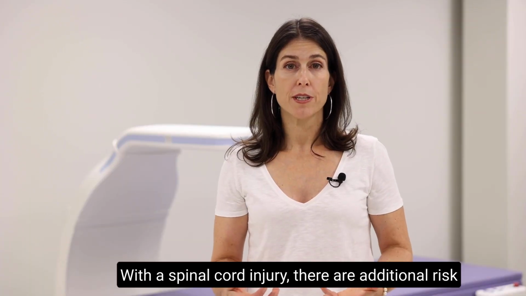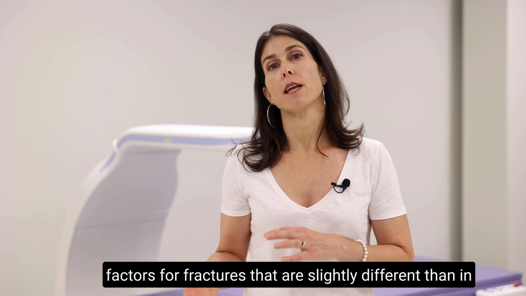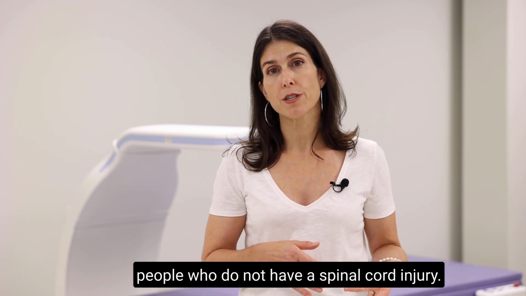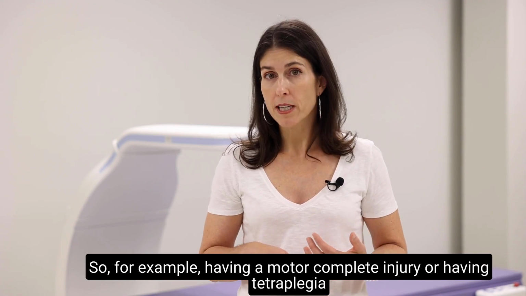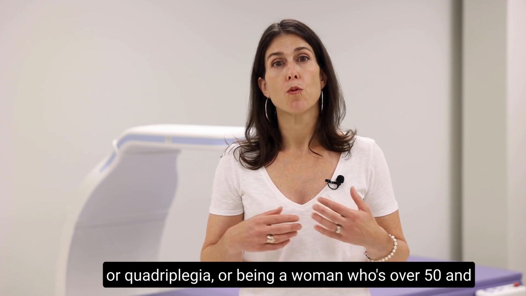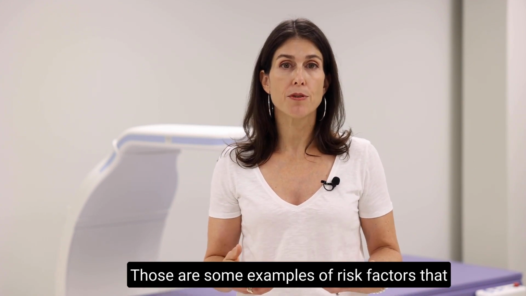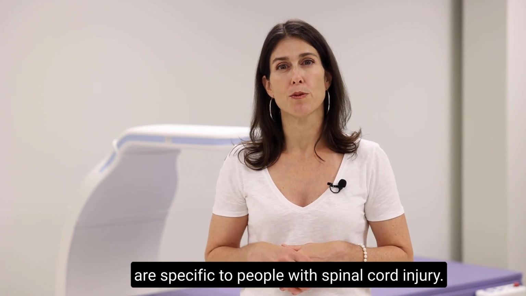With a spinal cord injury, there are additional risk factors for fractures that are slightly different than in people who do not have a spinal cord injury. So for example, having a motor complete injury, or having tetraplegia or quadriplegia, or being a woman who's over 50 and has been at least 10 years post-injury. Those are some examples of risk factors that are specific to people with spinal cord injury.